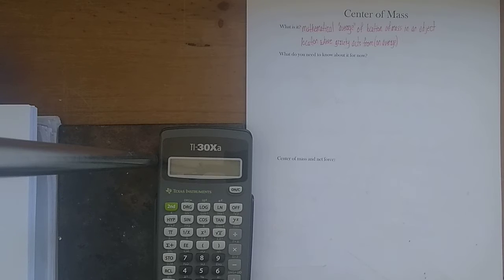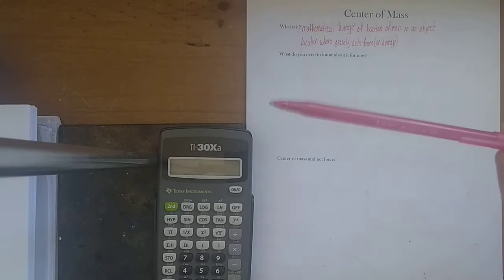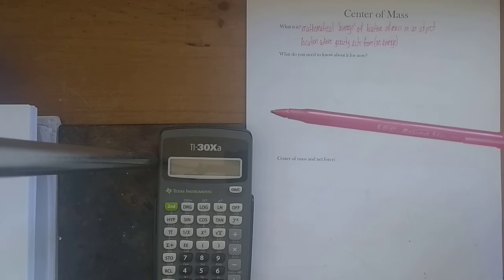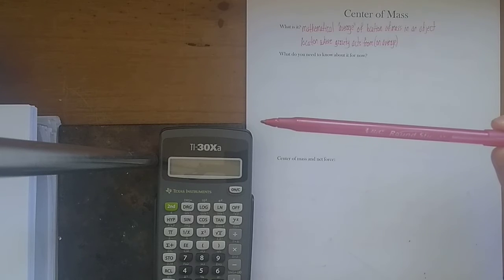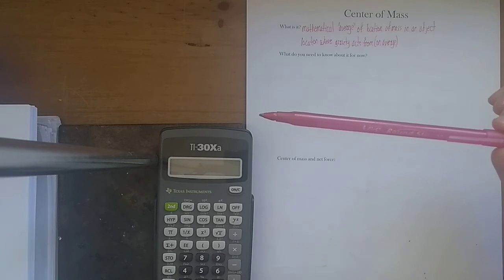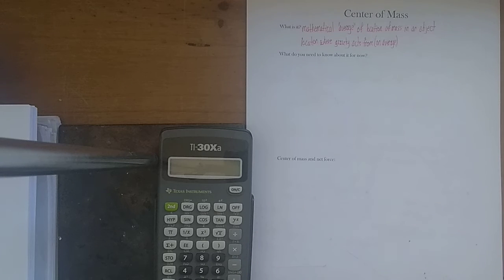Because otherwise, for any extended object, like this pen, gravity doesn't act on just one part of it. Gravity acts on all the parts of it. And that would be a lot of little tiny FG vectors. Instead, what we do is we find the center of mass and we say, on average, gravity acts from this point, and we only deal with gravity acting from that point.